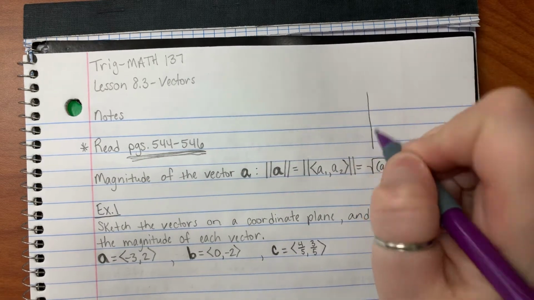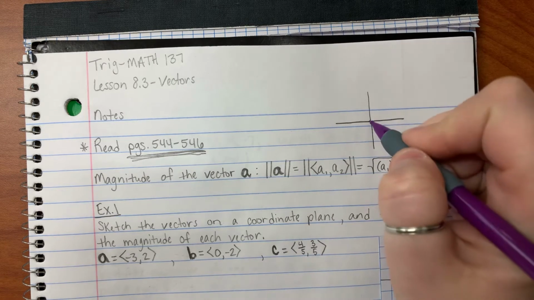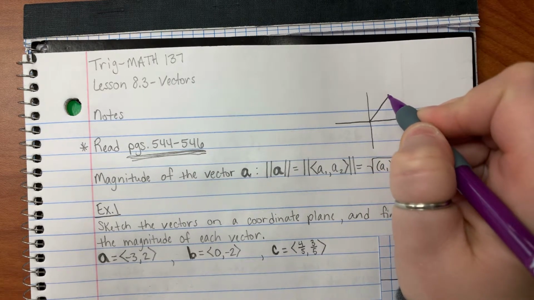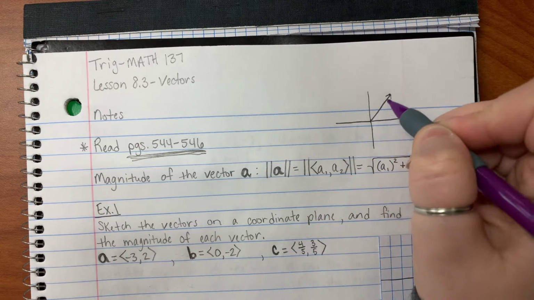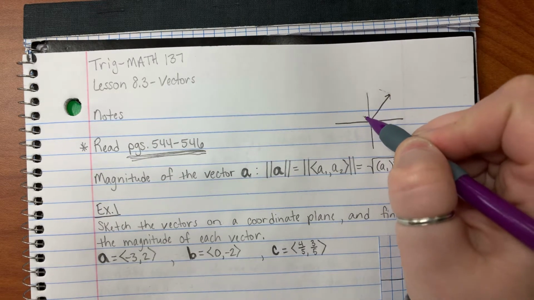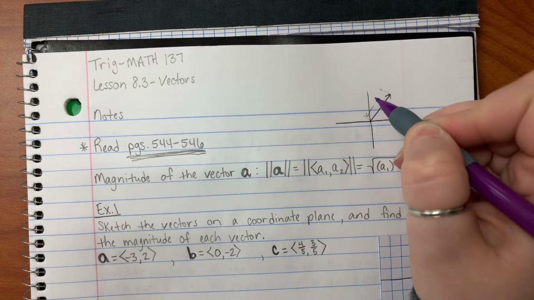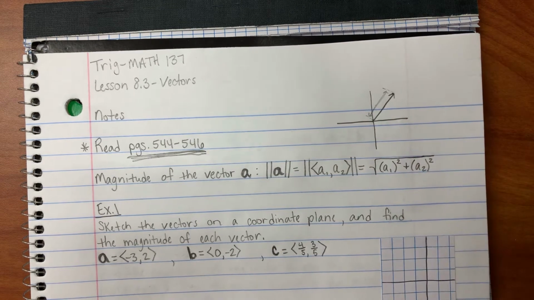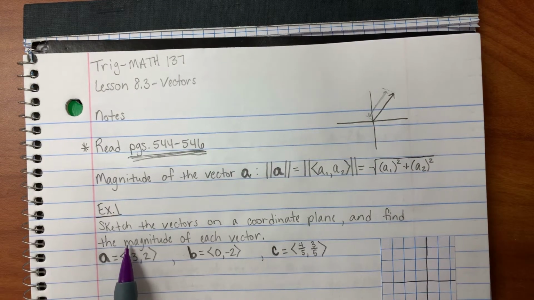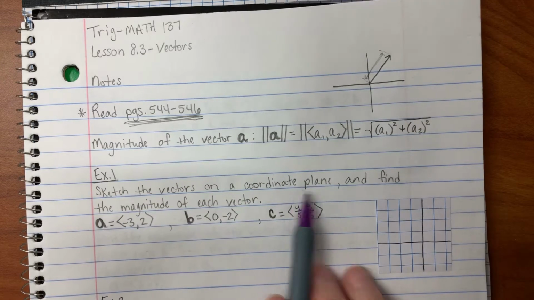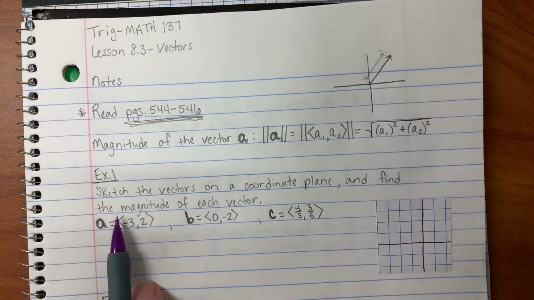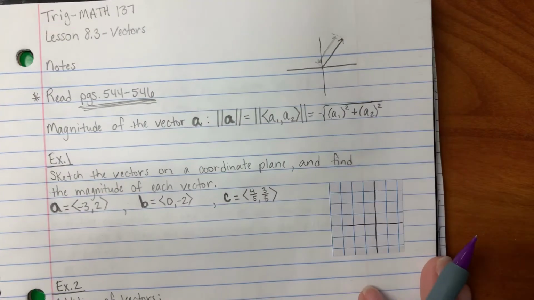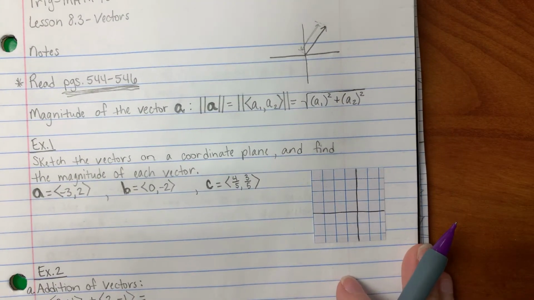So if I have this vector, let's say here's my initial point, here's my terminal point out here. So here's my vector. The magnitude is that distance from here to here. So that distance. Okay, so in this first one, they want me to sketch the vectors on a coordinate plane and find the magnitude of each one of them. I'm going to sketch them all on the same coordinate plane. You can do them separately if you have several problems that ask you to do that.